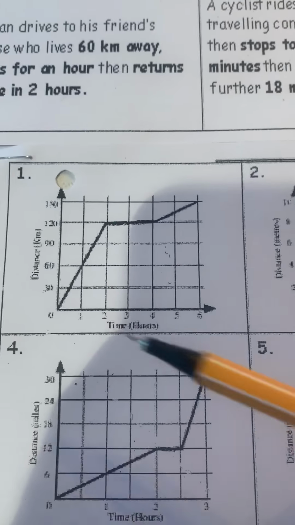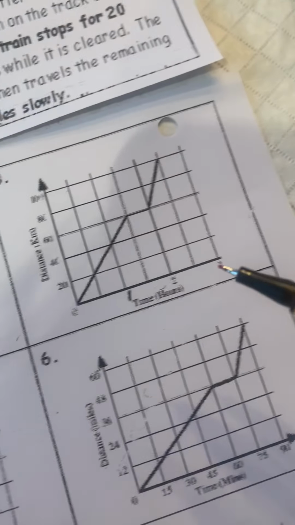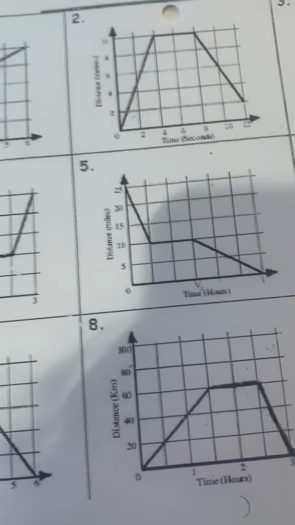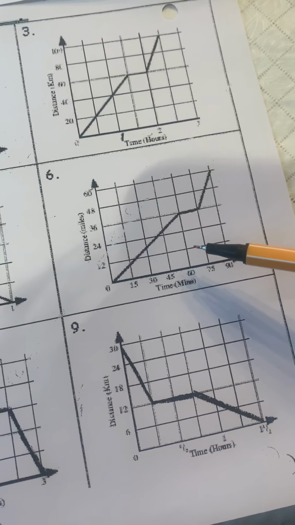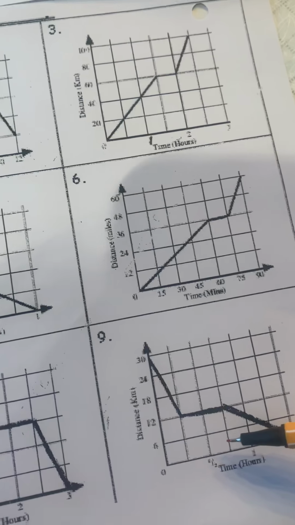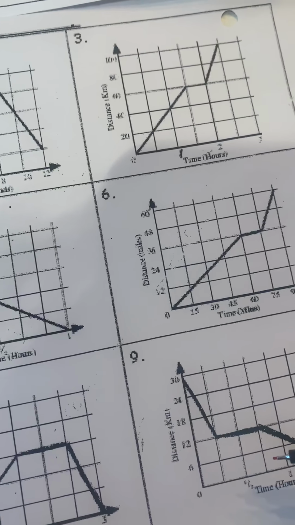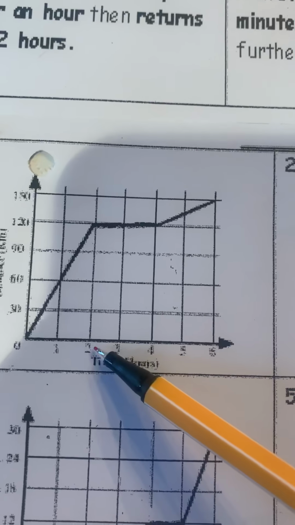So we have 1, 3, 4, and 6 that it could possibly be. This one goes the wrong way. So we're looking for something for an hour and a half to start. So 1 goes for 2 hours, so that's not going to work.